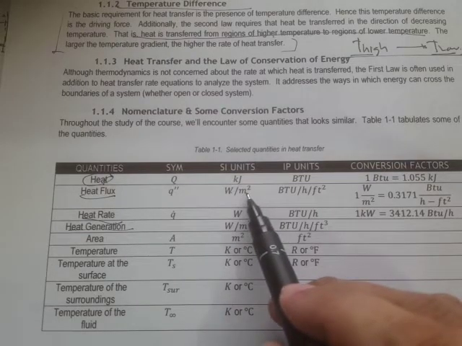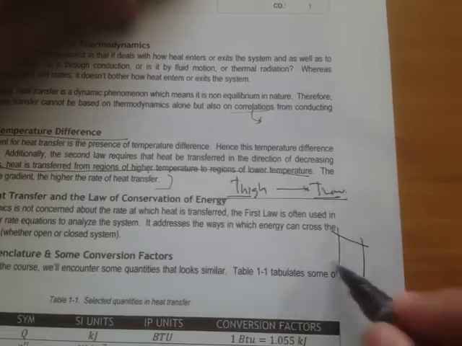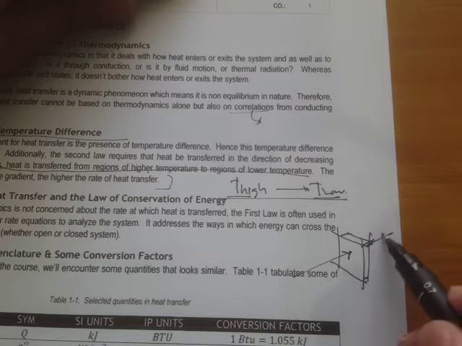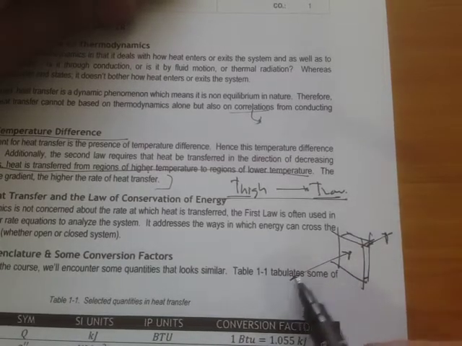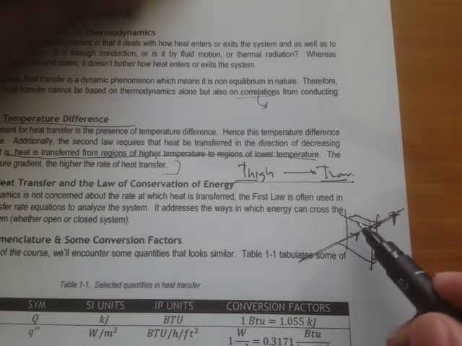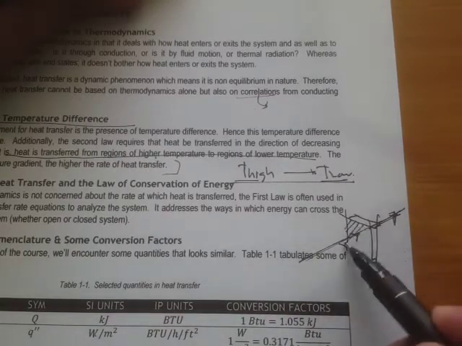So what that means is, for example, I have this wall right here in 3 dimensions, and there is heat flow from this direction to that direction, right? Sometimes the area is not given, or sometimes what is just wanted is the heat flux, that's the heat rate per unit area.